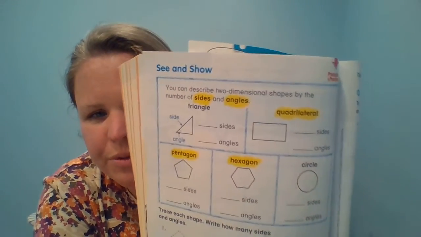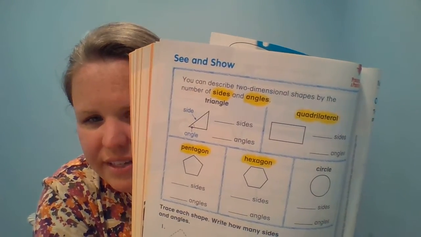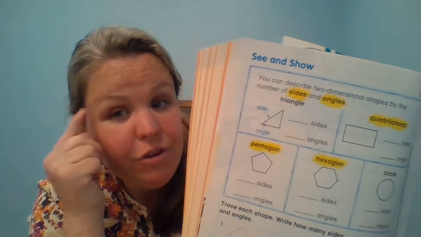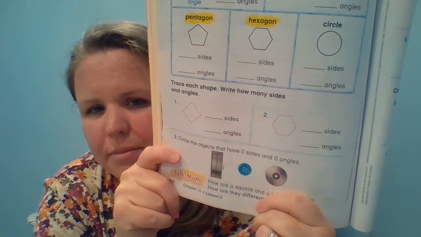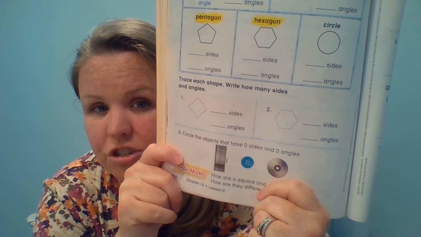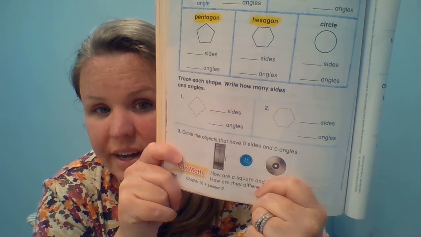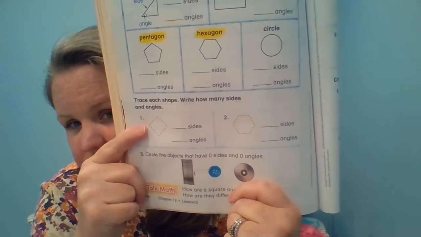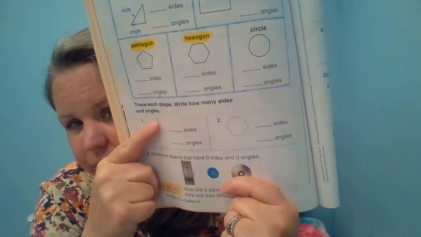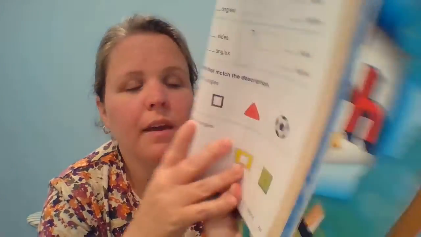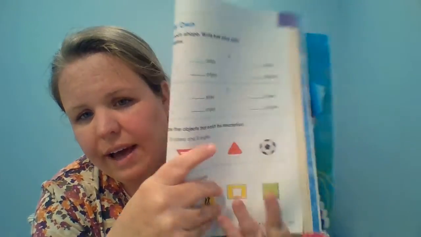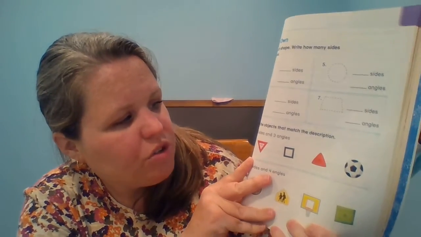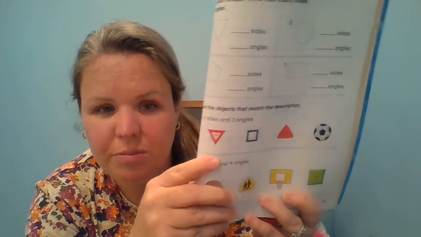You are going to go through this top section, count all the sides, all the angles of each of the shapes. If you remember what I told you about some of the words, it'll help you with how many sides, how many angles in each shape. Then when you get to the bottom, it asks you to trace each shape and write how many sides and angles that it has. Okay, so you'll trace the dotted line and then write sides and angles. You're going to continue that on the back page. As well as here it says to circle the objects that match the description.